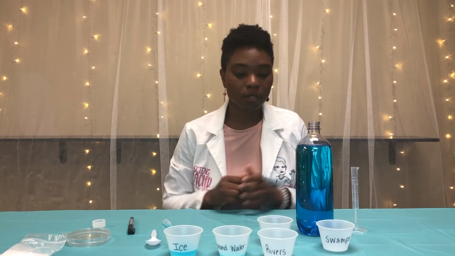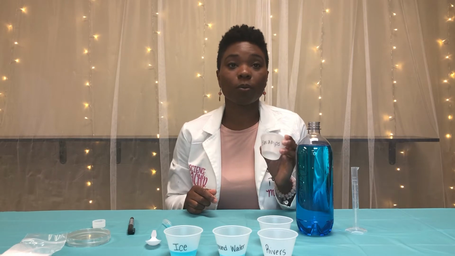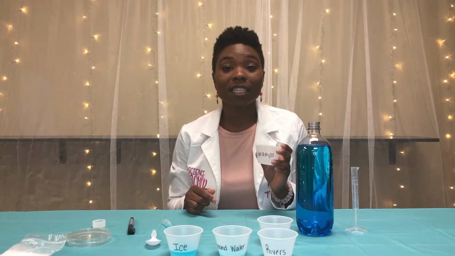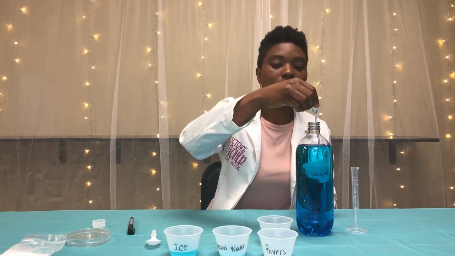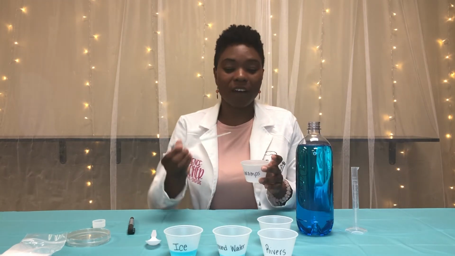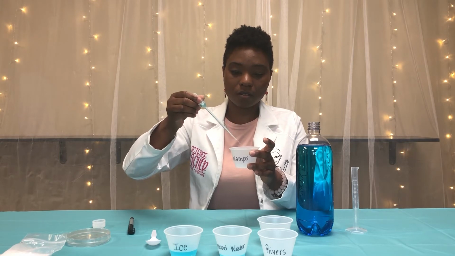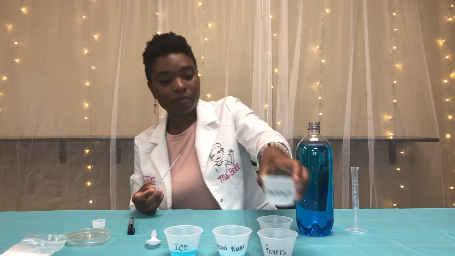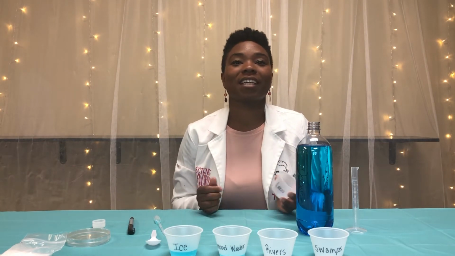Next, swamps. Swamps will be represented by 1/100th of a milliliter of water, which would be roughly 5 drops. Next, we have lakes.